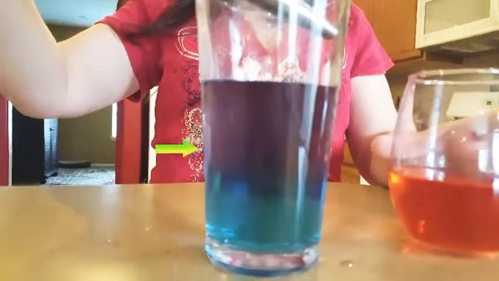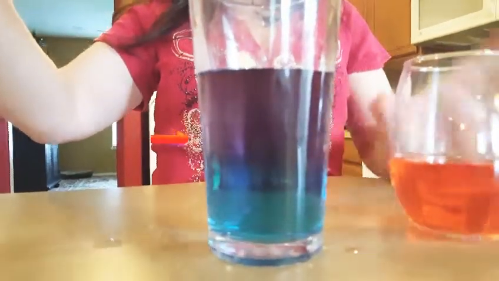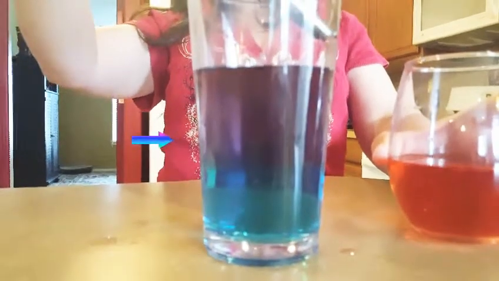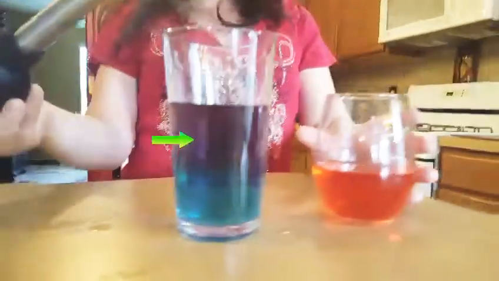You see the layering? The blue stays on the bottom and the red is on the top. So that shows that water is less dense than sugar water.